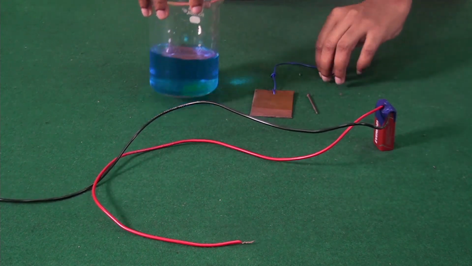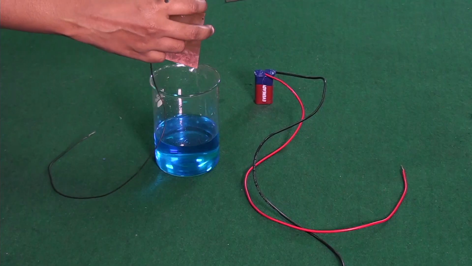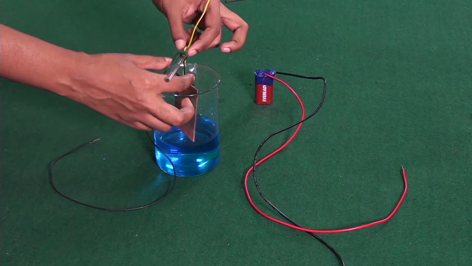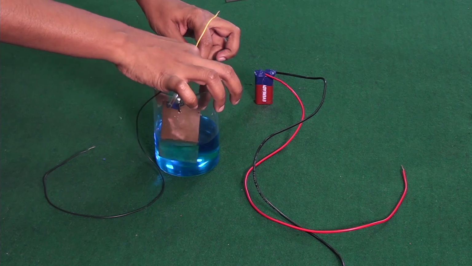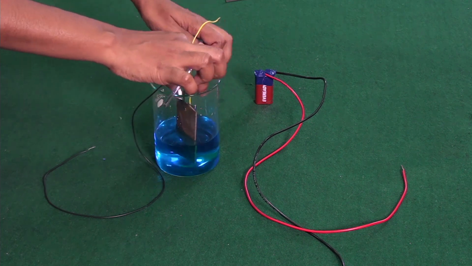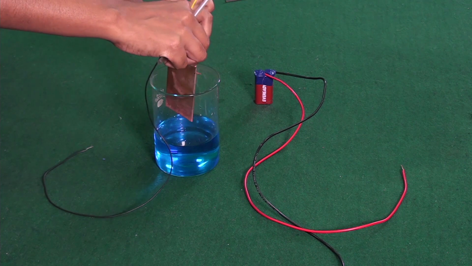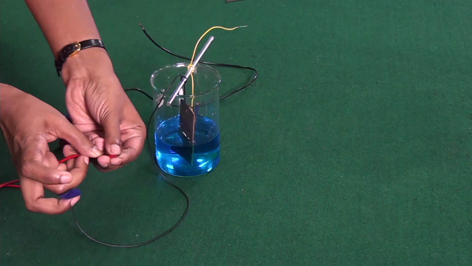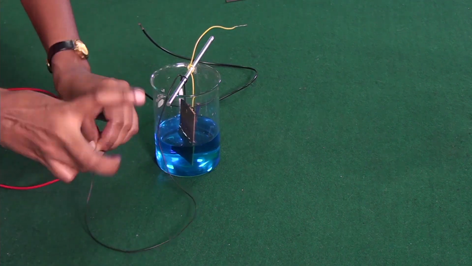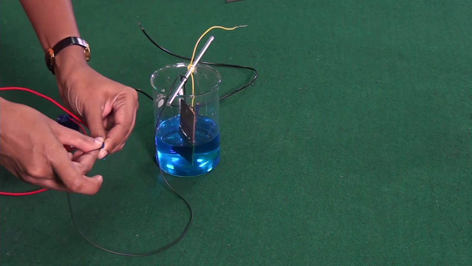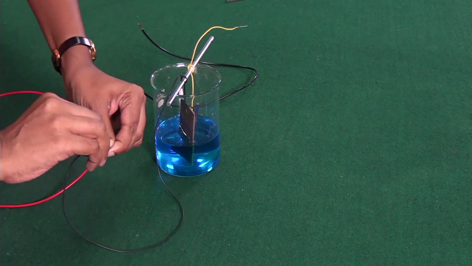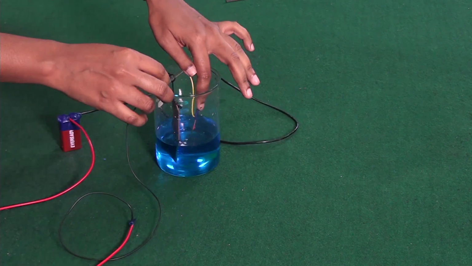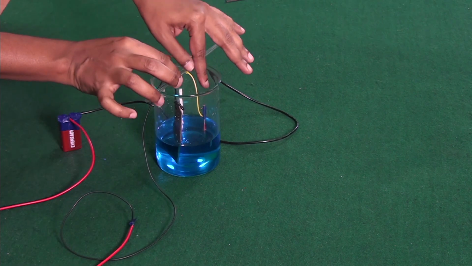In our beaker, we take the copper sulfate solution. We will suspend our two electrodes, one copper plate and one iron nail, into the copper sulfate solution by means of insulated wires and a glass rod. The copper plate is connected to the positive terminal of the battery, while the iron nail is connected to the negative terminal of the battery. Current is allowed to pass through the circuit for some time.